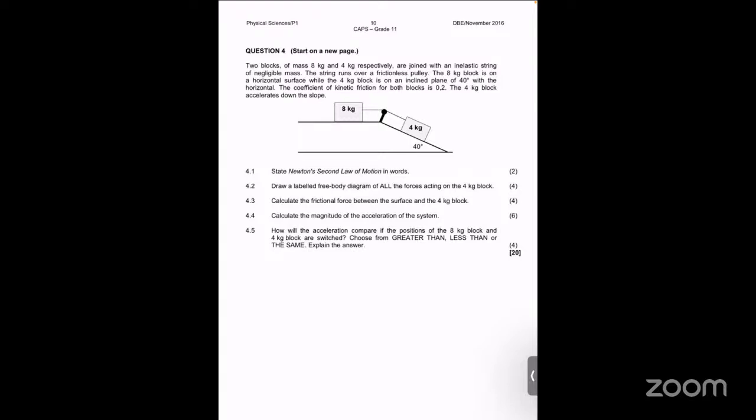Okay, there's 4.1. Do you still remember how to state Newton's second law? Yes, sir. Okay, then it's fine. So for 4.2, where they say draw a labeled free body diagram of all forces acting on the 4 kg block, how would you draw those?